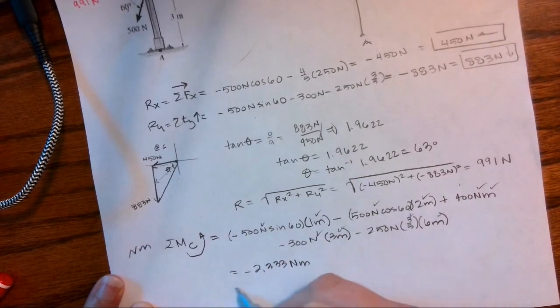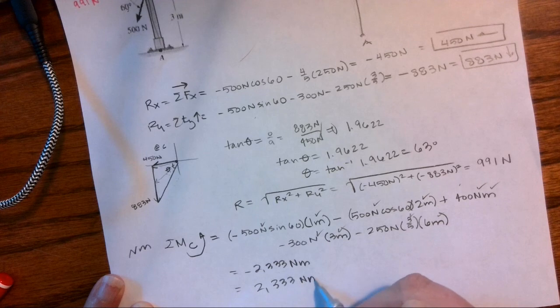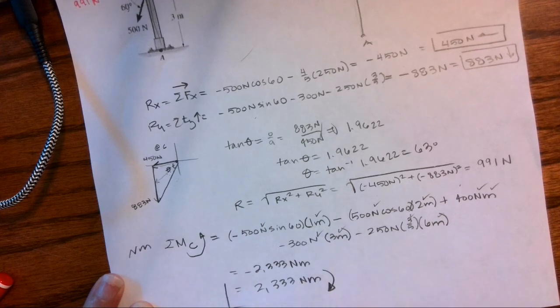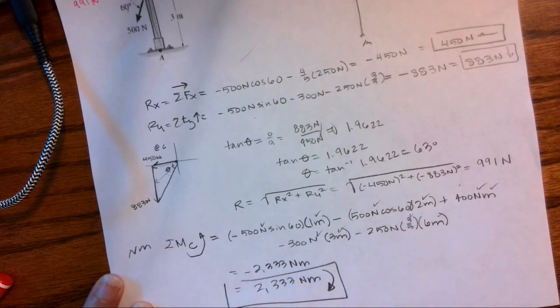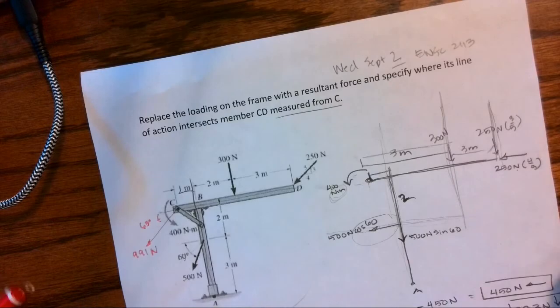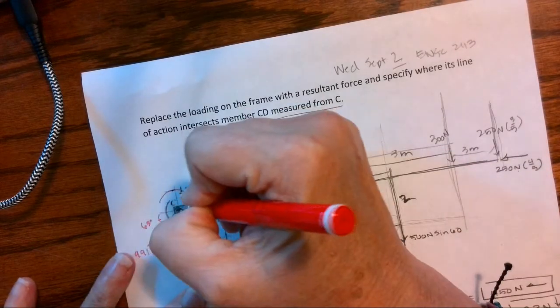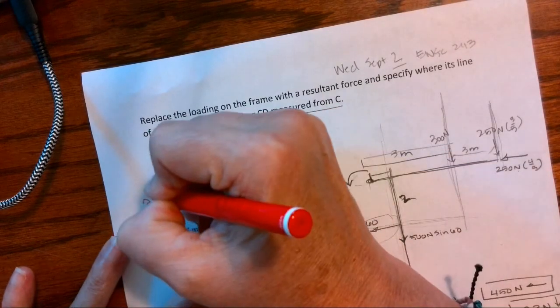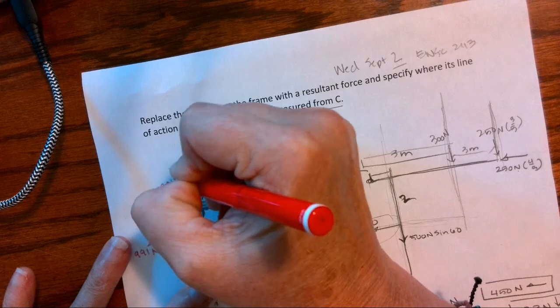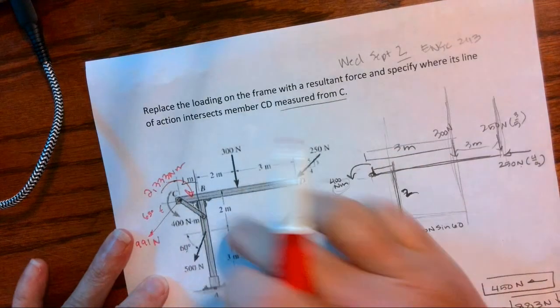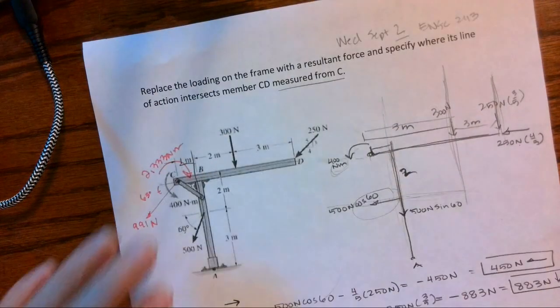And again, let's just see, what does that negative mean? Well, I'm using right-hand rule. So that means I am twisting counterclockwise. When I come back to my picture, I can get rid of all of this and replace it with a force at C and a rotation.